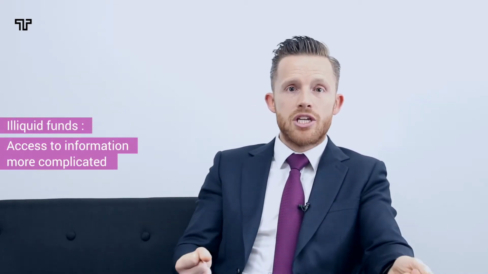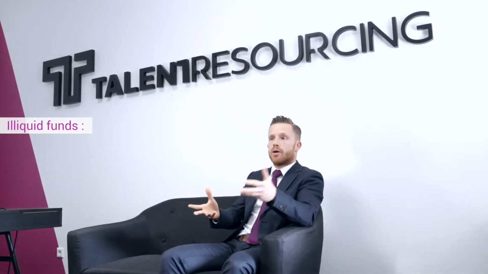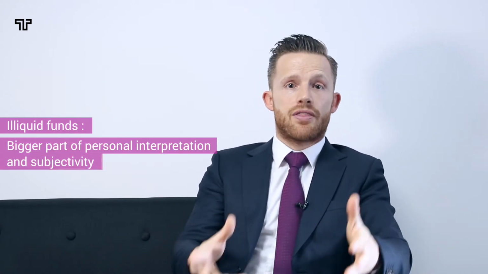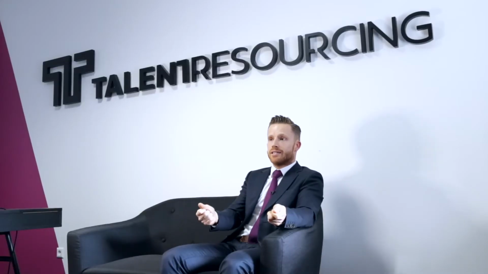On the other hand, when it comes to illiquid funds, accessing information can be much more complicated. The risk manager must investigate and analyze a particular file or a market to identify the risks. The data is more qualitative and subjective. The risk manager must therefore provide his own interpretation and analysis and assume his share of responsibility while managing these risks. Consequently, the tools, methods, and processes can be very different and are decisive when it comes to selecting a candidate for a position.